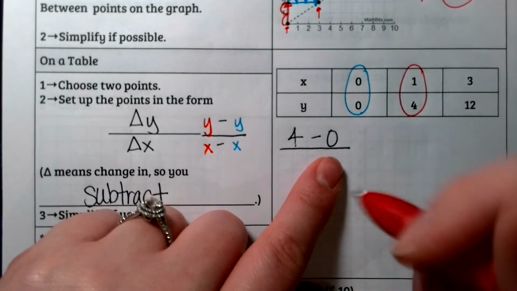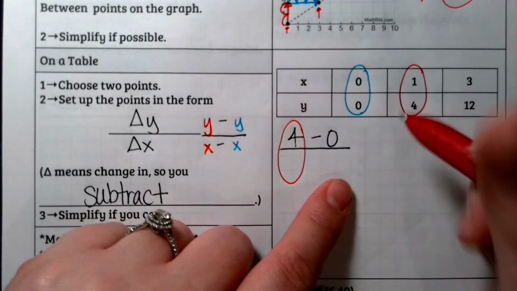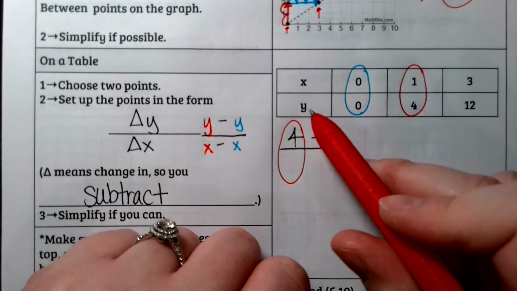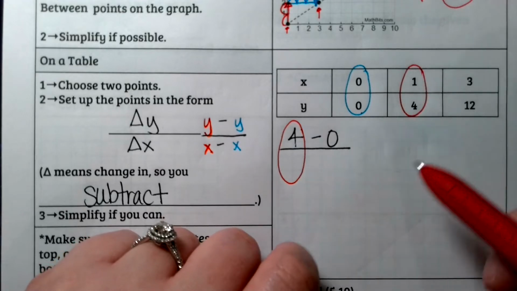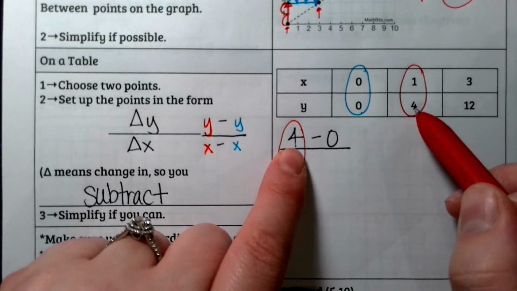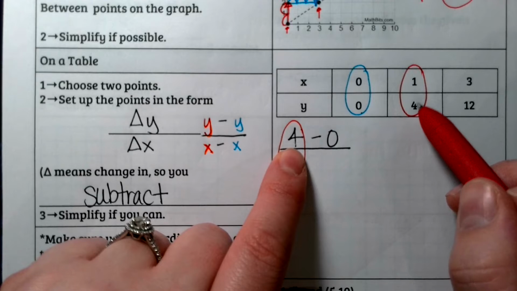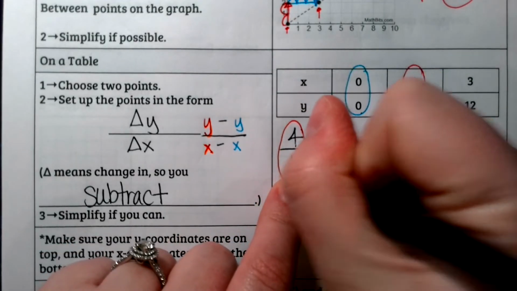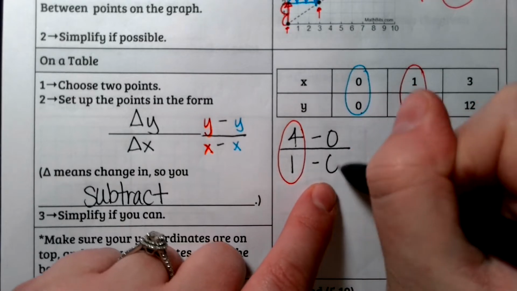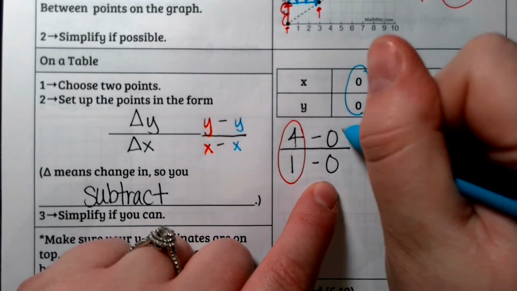With that being said, since 4 came first for my y's, that means that 1 has to come first for my x's. So then I would do 1 minus 0 on the bottom.